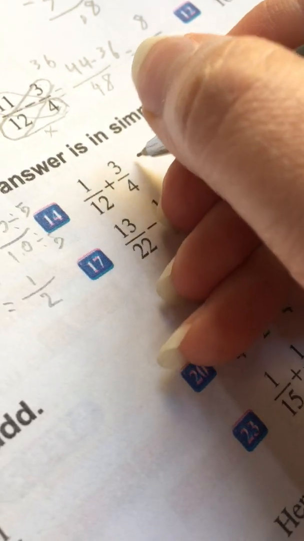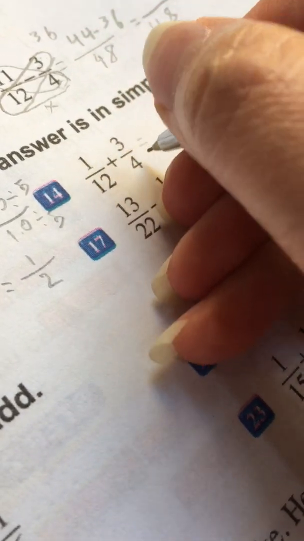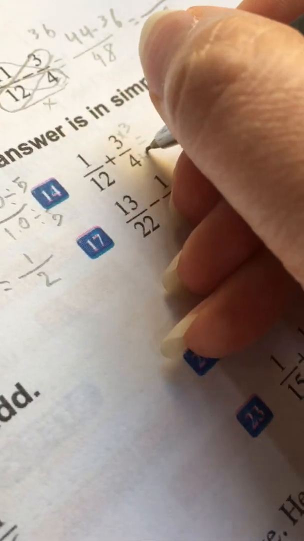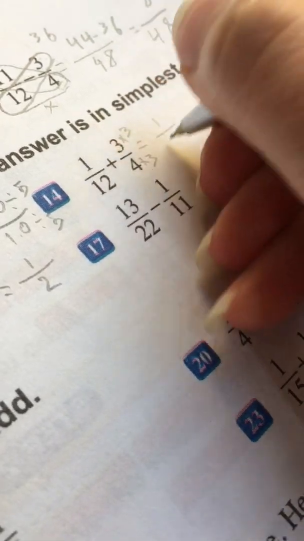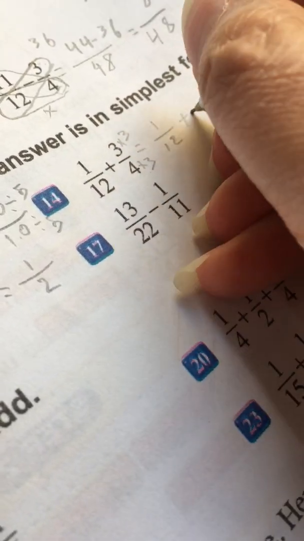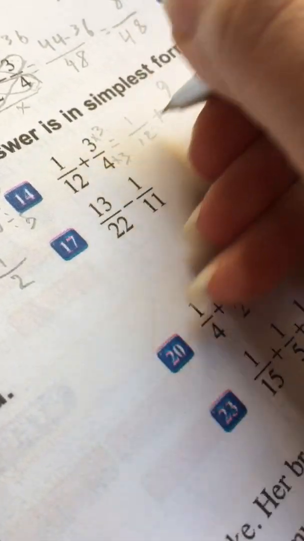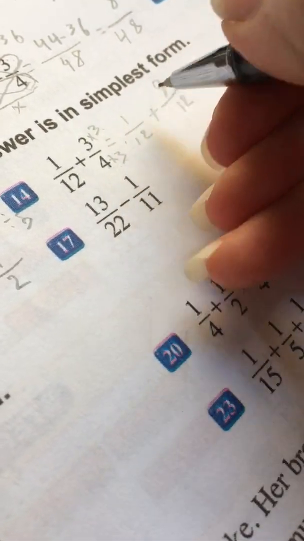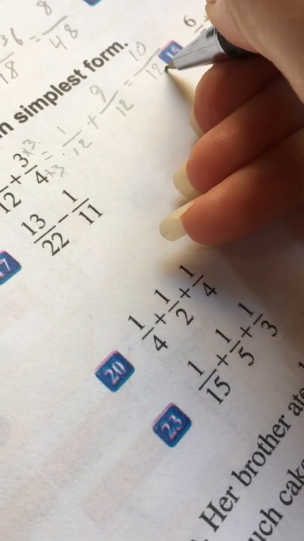Here also, I'm gonna write an equivalent fraction for 3 over 4 by multiplying the numerator and the denominator by number 3. Why 3? To make it a 12. Now I'm gonna write 1 over 12 plus 3 times 3 is 9 and 4 times 3 is 12. Now I'm gonna add 1 plus 9 equal to 10, and I keep 12 as it is.